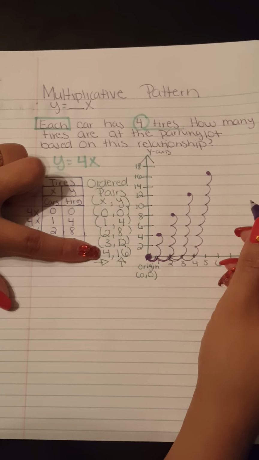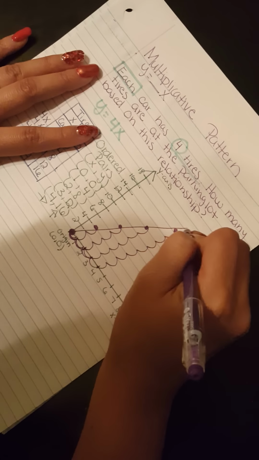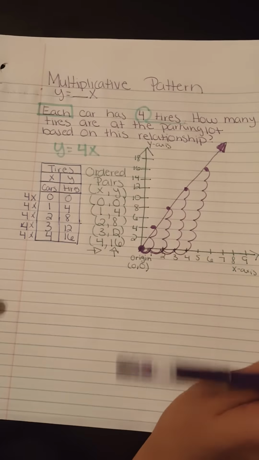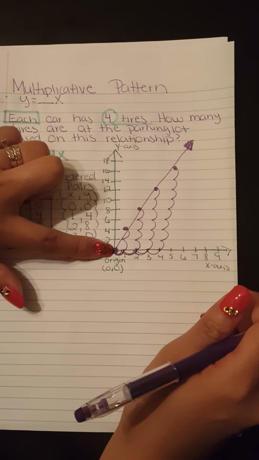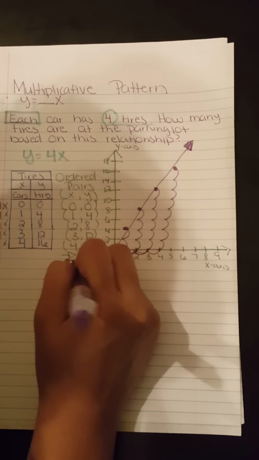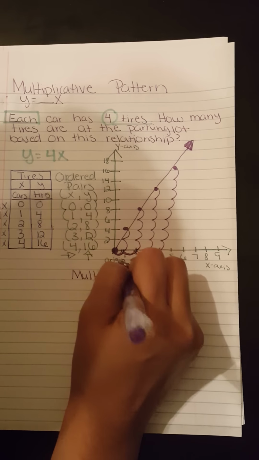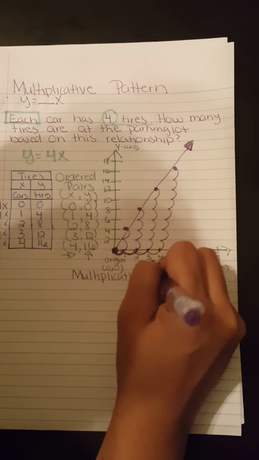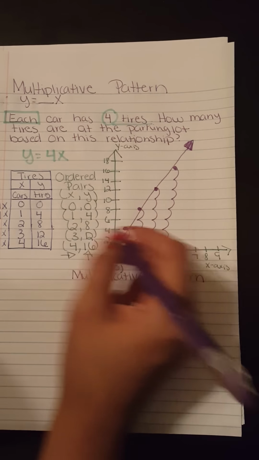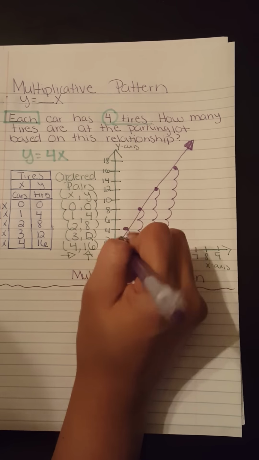But yes, there is a relationship. And the relationship starts at the origin and it goes straight up. When you have a relationship that starts at the origin and goes straight up, you're looking at a multiplicative pattern. One of the key things is that it starts at the origin.